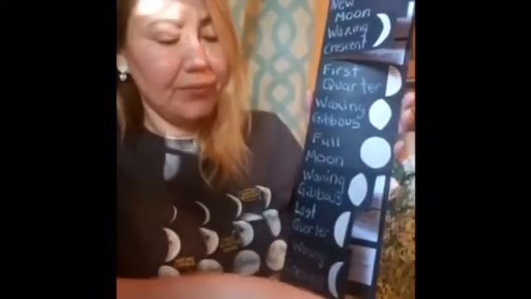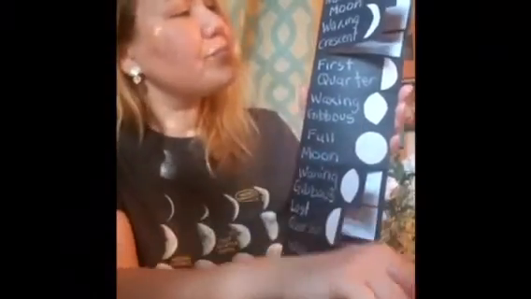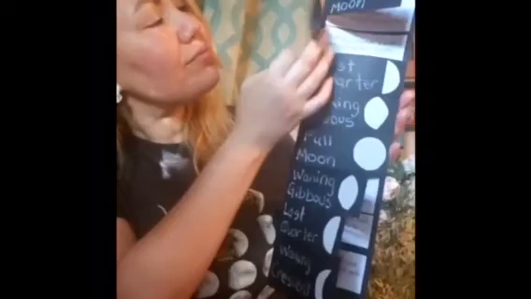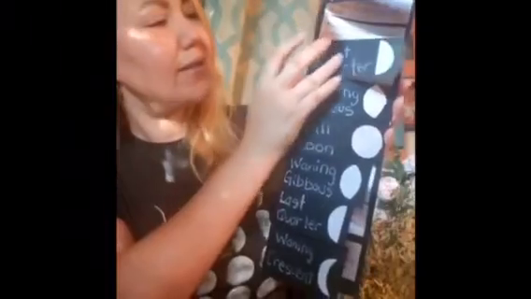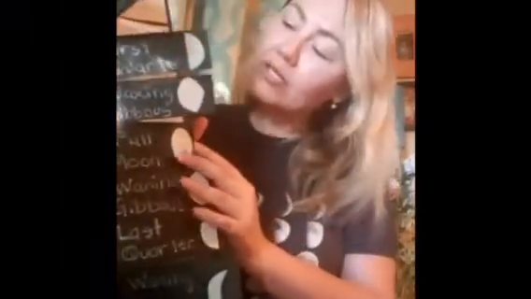The second is a waxing crescent. They're gonna cut it from here. They're gonna paste it, and they're gonna put the definitions or characteristics of the waxing crescent. First quarter, waxing gibbous. Full moon, waning gibbous. Last quarter, and waning crescent. This is a fun activity to have them engaged and to help them organize and retain information.